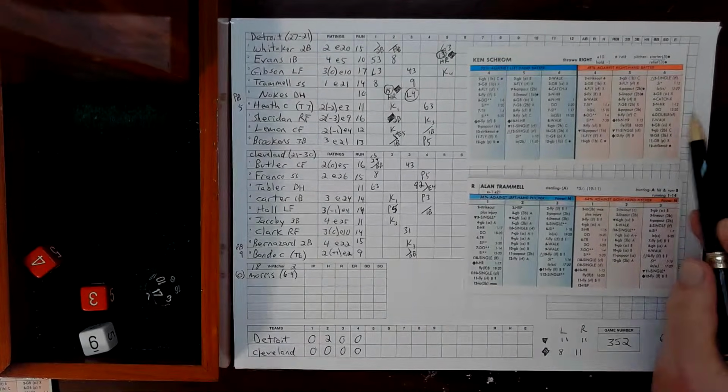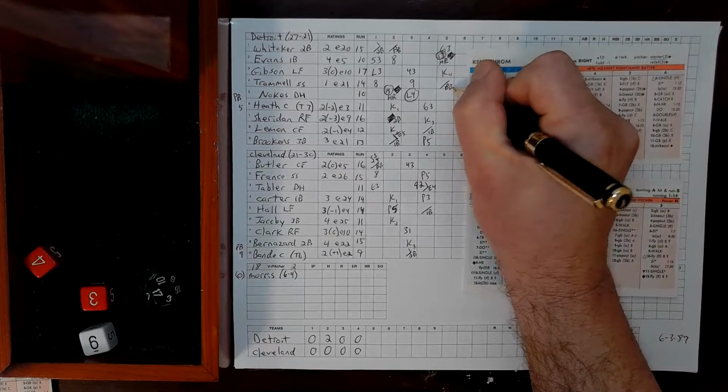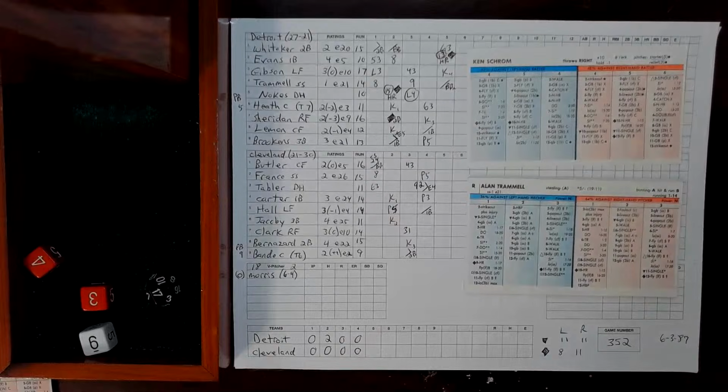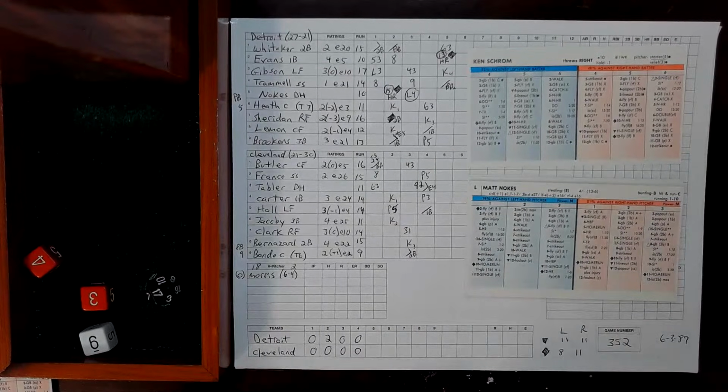Trammell, 6-7, and that's a walk. I believe that's the second walk for Schramm. He did walk Whitaker also. So he's got 4 strikeouts and 2 walks. Hello, Joel. The other Joel Turney. Good to see you.